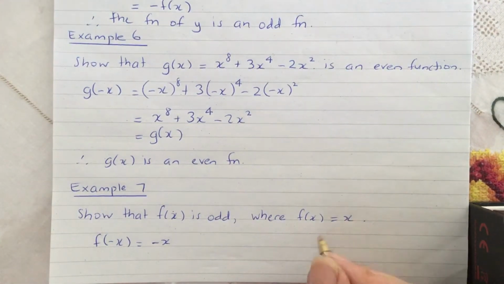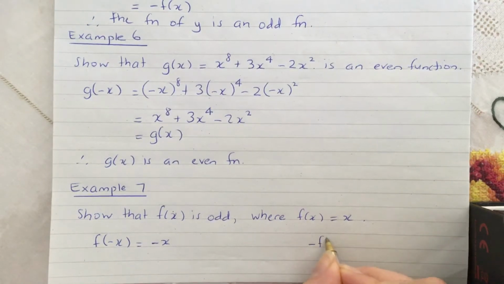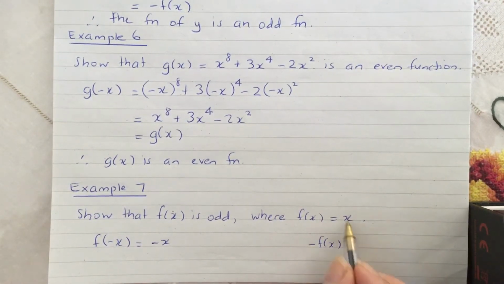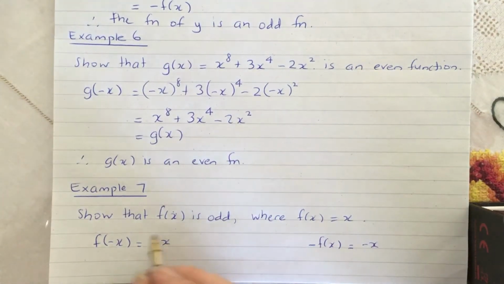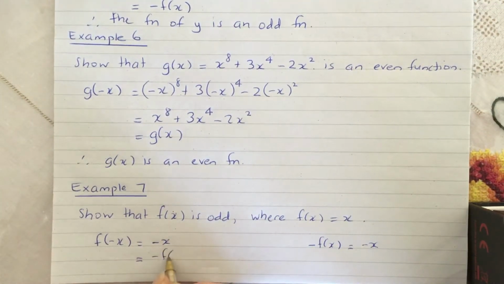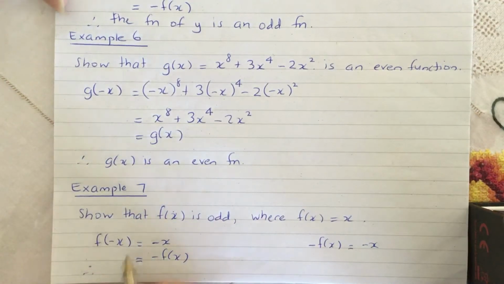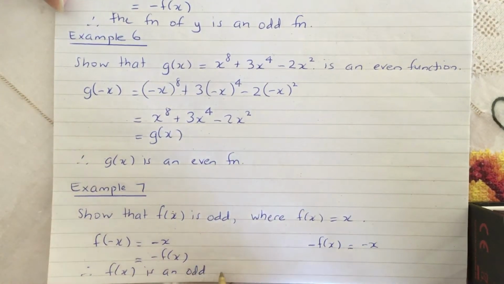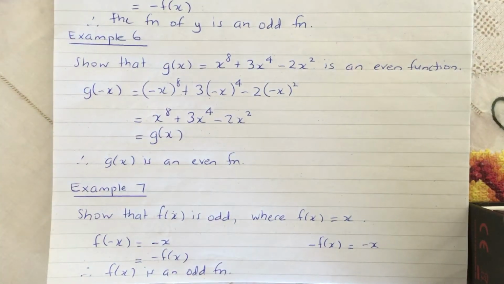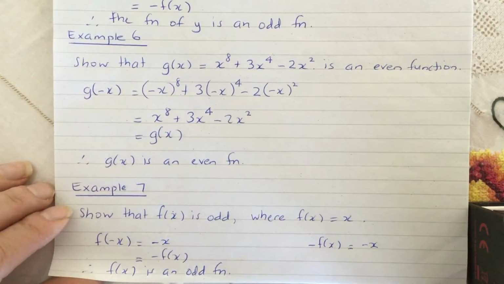No, it's not. Is it equal to minus f of x? Well, minus f of x is equal to minus that. Well, it is equal to. So it's equal to minus f of x. Therefore, f of x is an odd function. Okay? Let's do one more example.